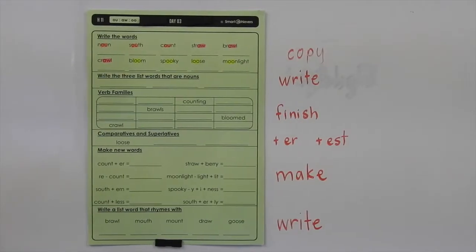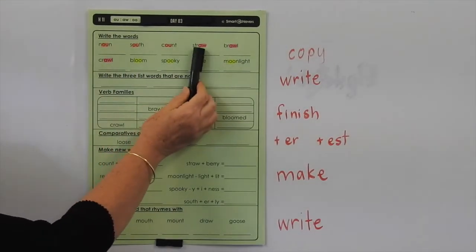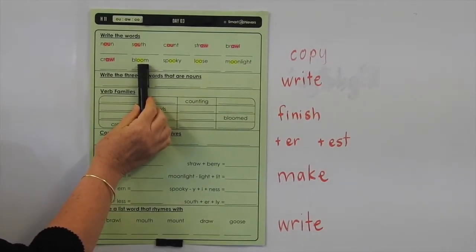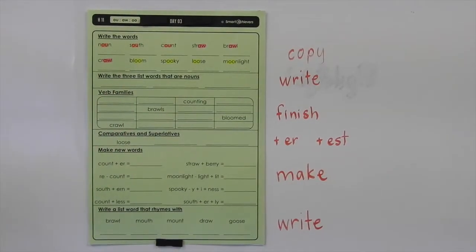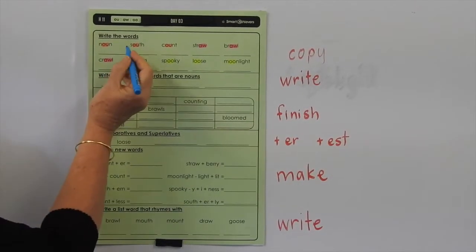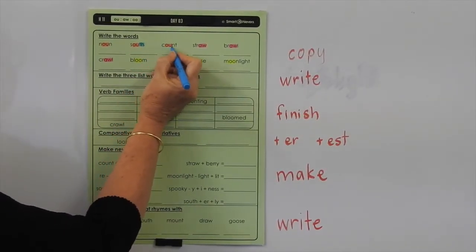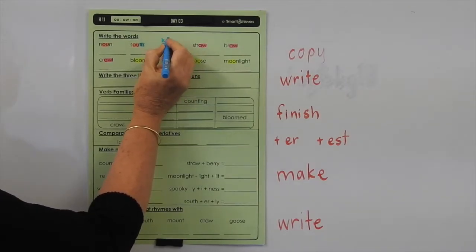This is H11 day 3 and we're revising OU for the OW sound, AW for the OR sound and double O or OO for the OO sound. So we've got noun, south. Now you might want to also highlight some of these extra sounds in these words. So you know the TH makes a th sound. Count, you know use a C before an O for the k sound to get that happening.